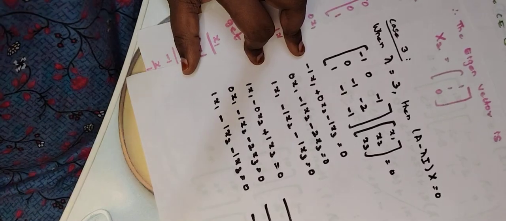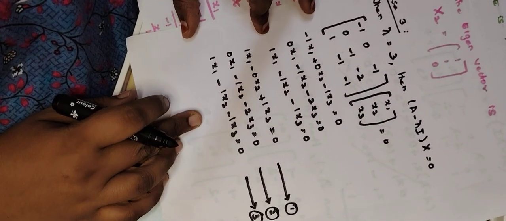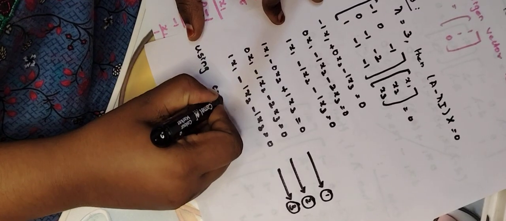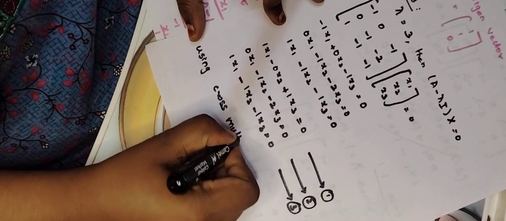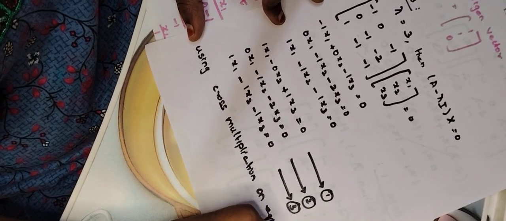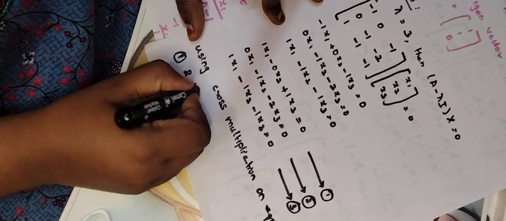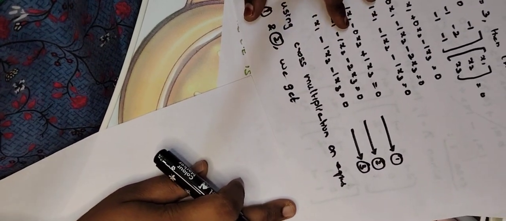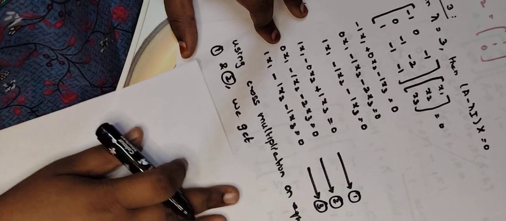Now I'm going to do the cross multiplication. For cross multiplication, I can take any equations. So now I'll take equations 1 and 2, it's our wish. So using cross multiplication on equations 1 and 2, we get... So I'm taking the equations 1 and 2.